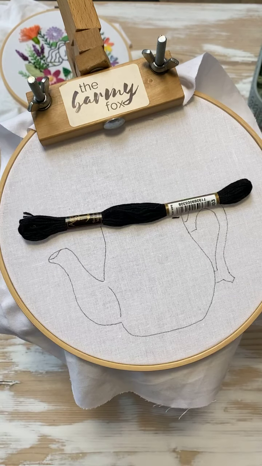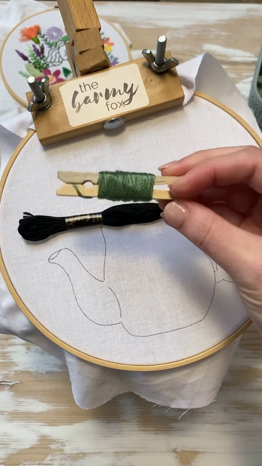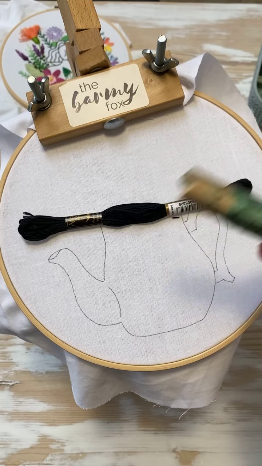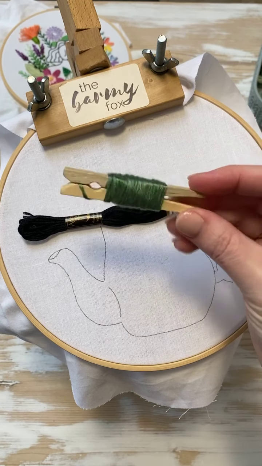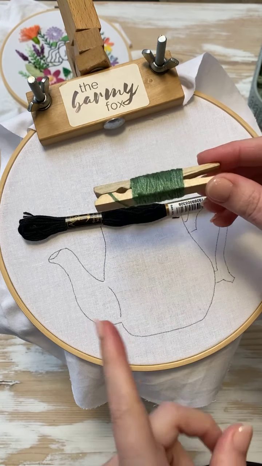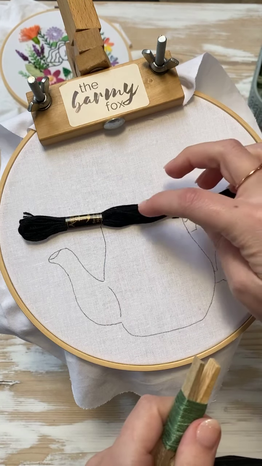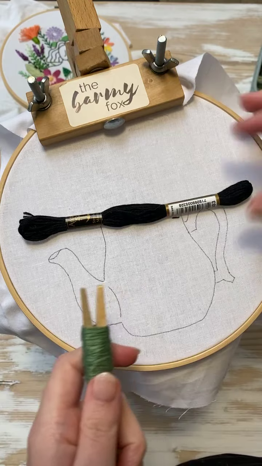I like to put all of mine on these clothes pegs, but you really don't have to. Some people like the bobbins. I don't have any bobbins because I don't use them, but I like to put them on here. So you'll probably see a mix of both as I start to use them. I'll probably end up putting them on bobbins.